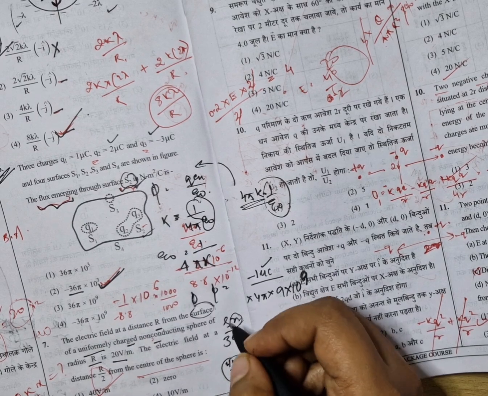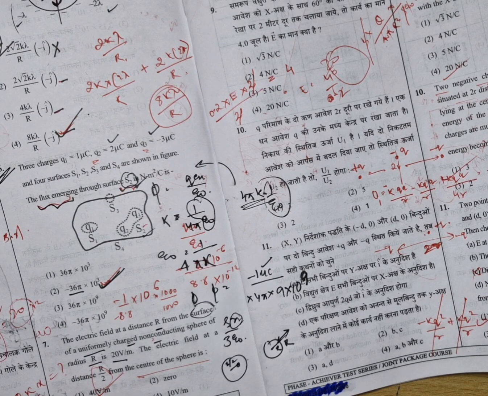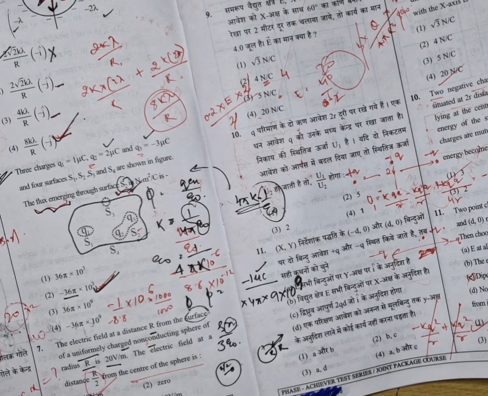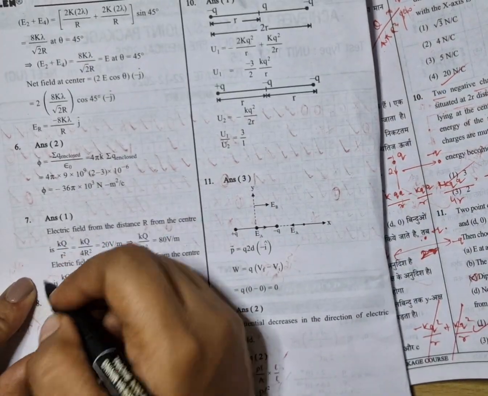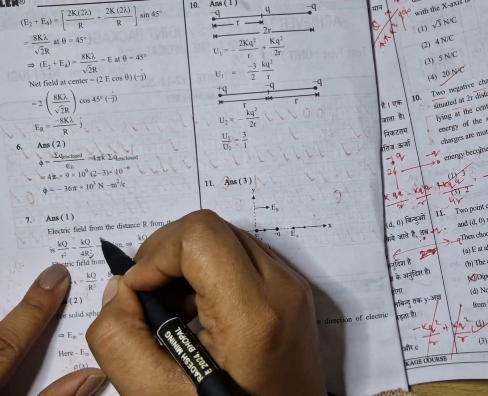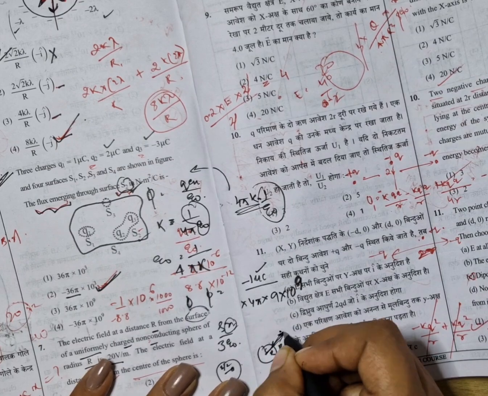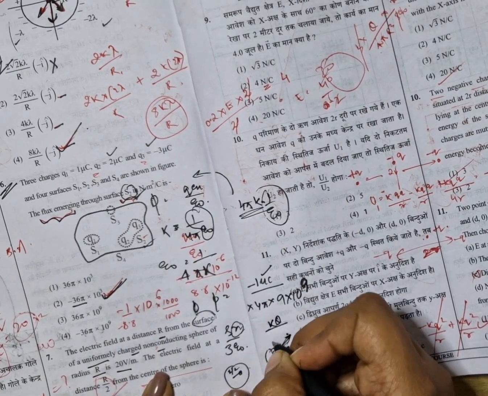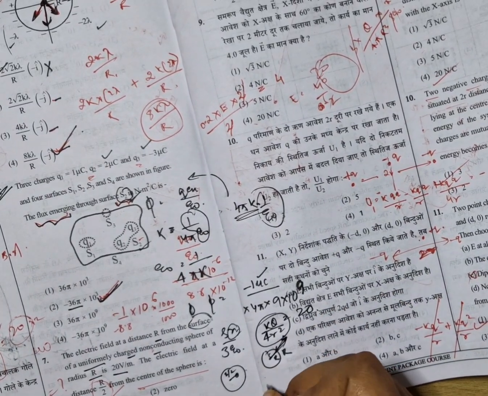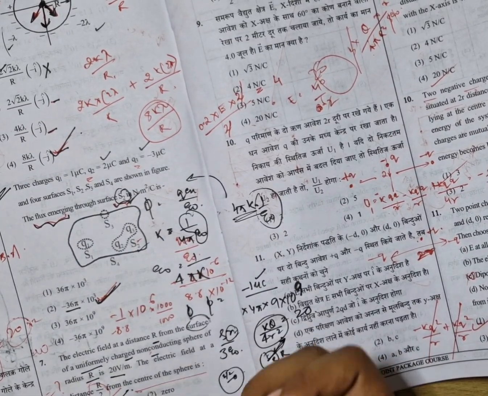So when you put in the formula, you will get, see, I also have this one with me, but it becomes easy for you to understand. Here it is given kq upon r square. R will be 2r, because we know that the distance is 2r from the center. So outside it will be kq upon 2r whole square, which is 4r square. The value is given as 20, and inside the formula is kqx divided by r cube. X will be r by 2. Once you put in the formula, you will get 40 volt per meter.